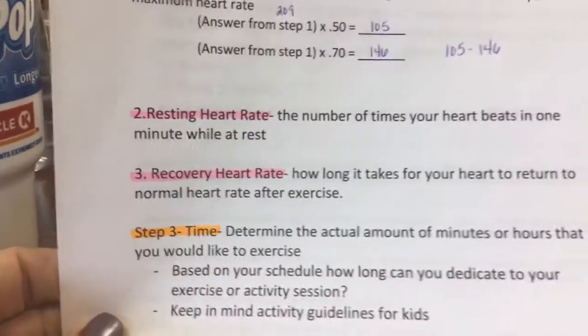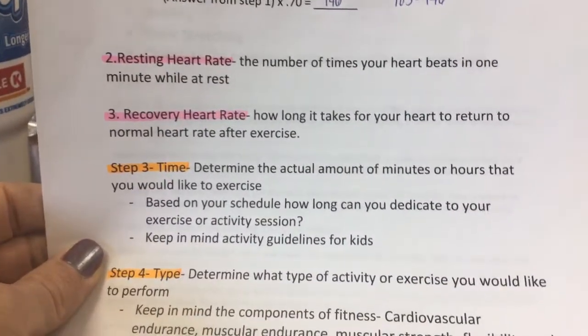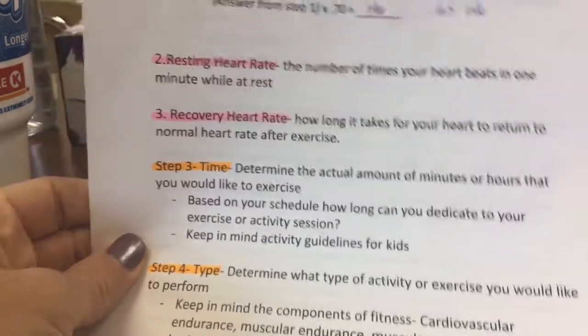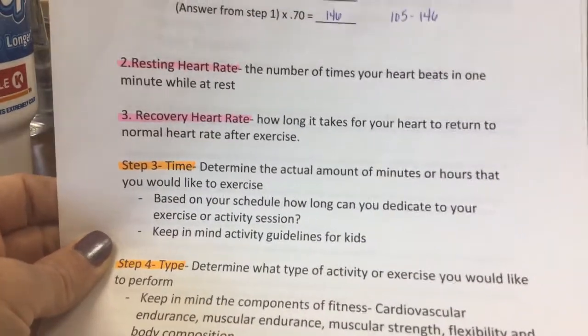Okay, so you need to also know your resting heart rate. Your resting heart rate is the number of times your heart beats in 1 minute while at rest. So we're going to practice taking our resting heart rate, and we'll do this in the gym in just a minute. But you'll find right here on your neck, okay, it's not on your throat, it's just in this empty space right here.